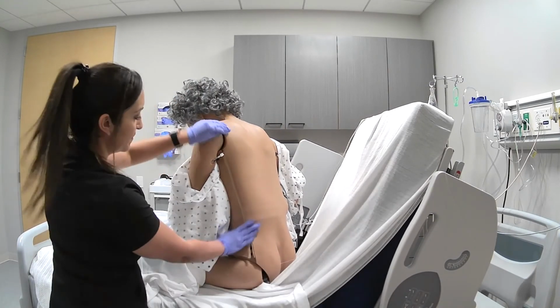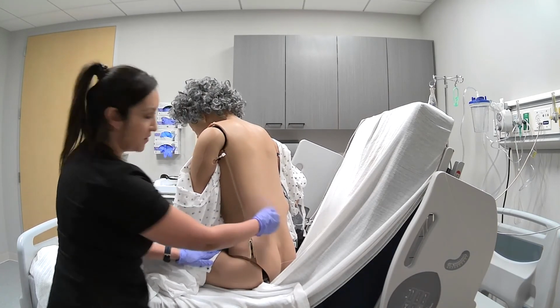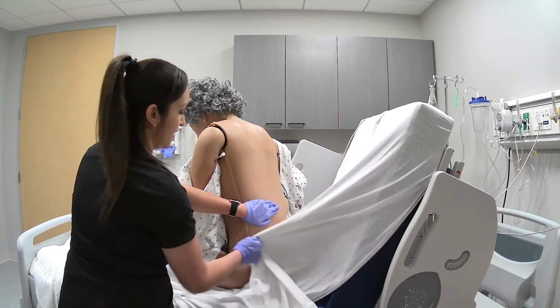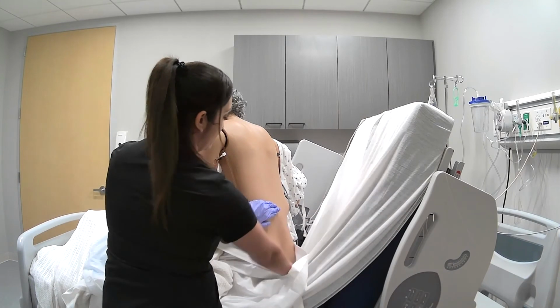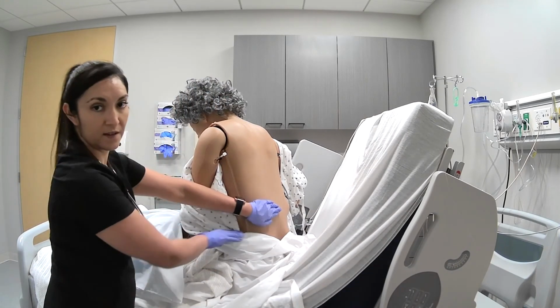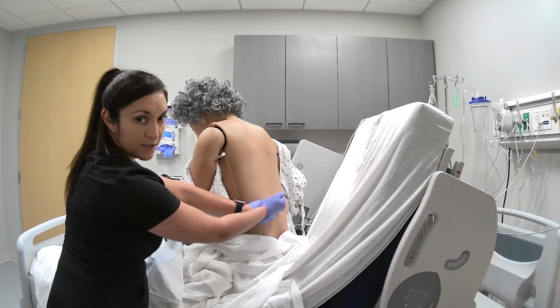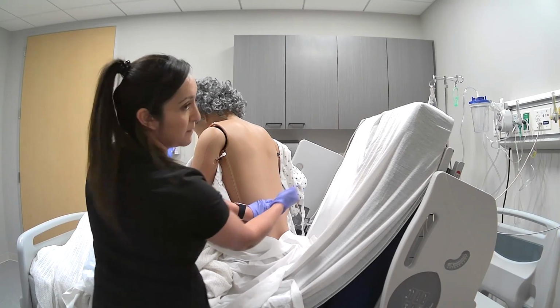Okay. So we would locate the 12th rib. We'll say this is the 12th rib. So I would place my hand right over it. Okay, make sure we cover her up. I would place my hand right over it, and then I'm going to lightly tap it and ask the patient if they have any pain or discomfort.